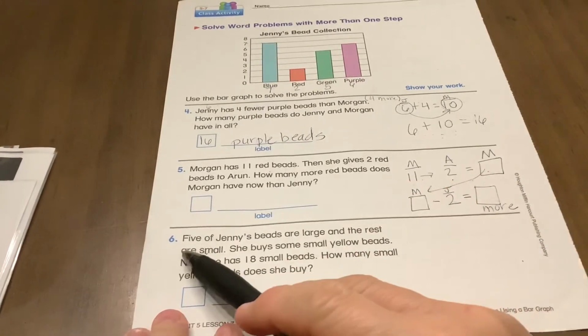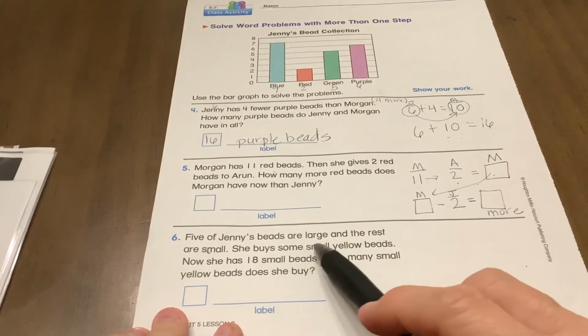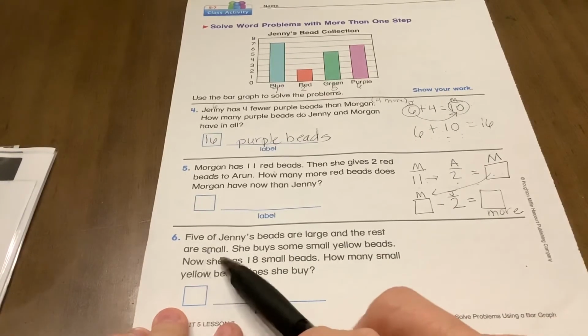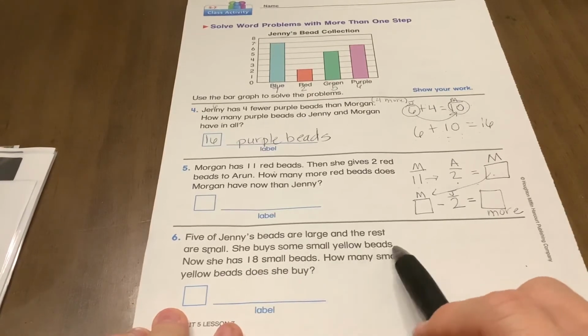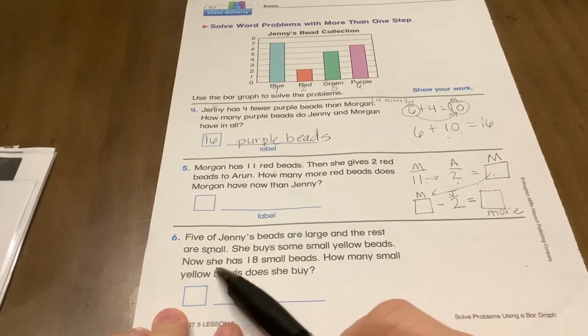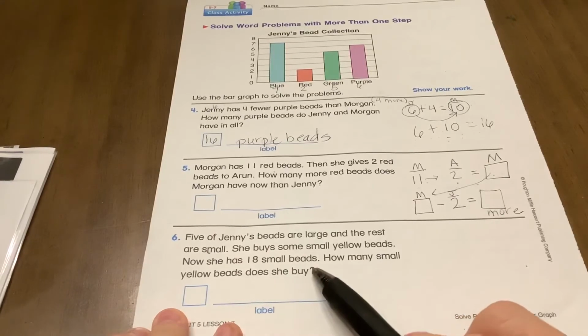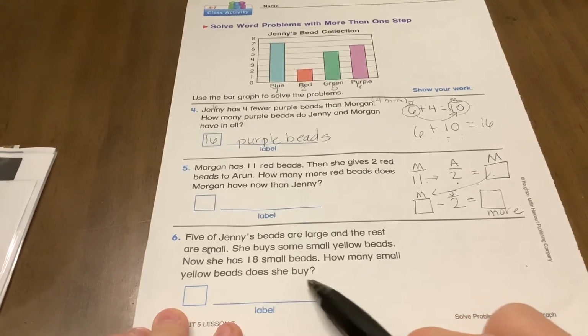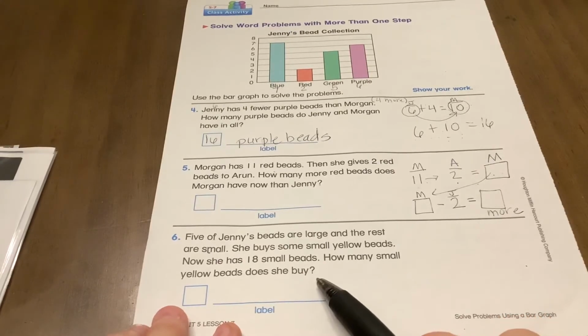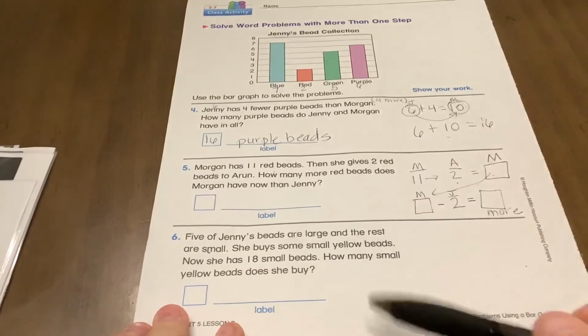All right, number 6 says, 5 of Jenny's beads are large and the rest are small. She buys some small yellow beads. Now she has 18 small beads. How many small yellow beads does she buy? Again, this is crazy complicated because there's no yellow up here.